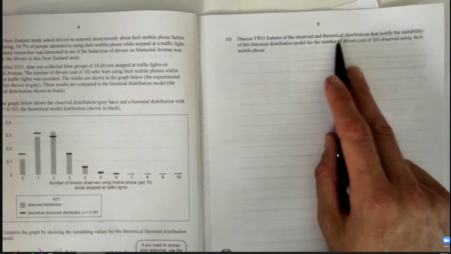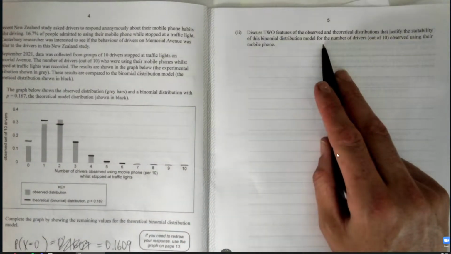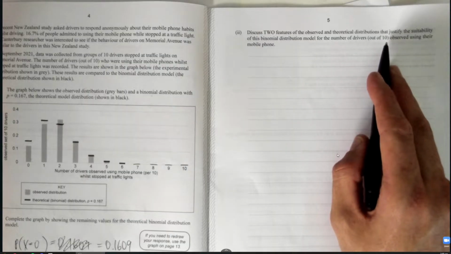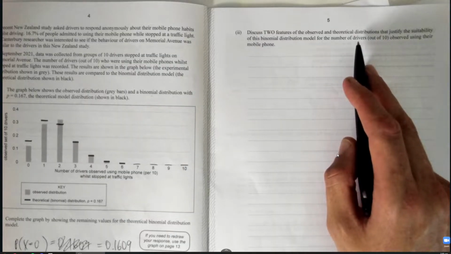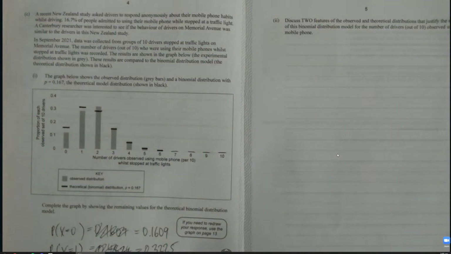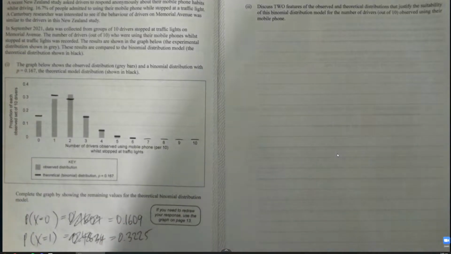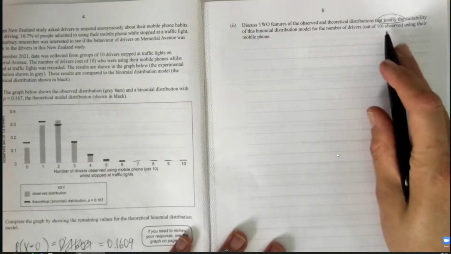Discuss 2 features of the observed and theoretical distributions that justify the suitability of this binomial distribution model for the number of drivers out of 10 observed using their mobile phone. So we probably want to find some values. Whenever you justify these, the marking sheet will normally say something about putting a value in there. So we see how it says justify. We're going to try and give positives. We're justifying it.